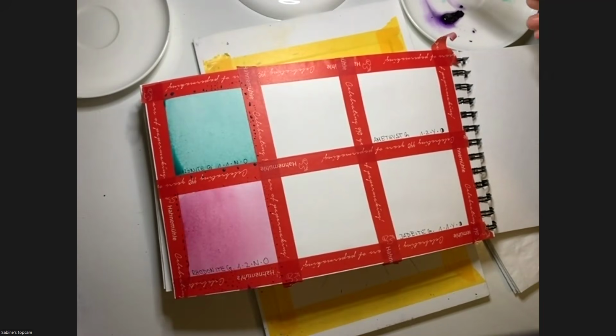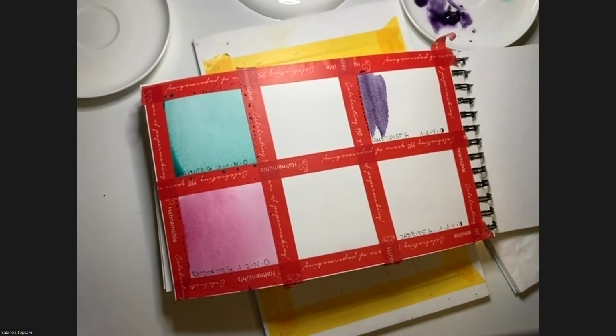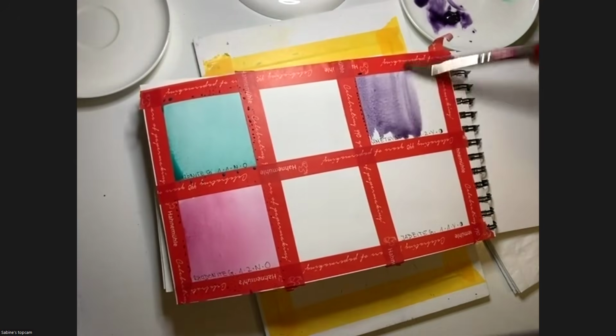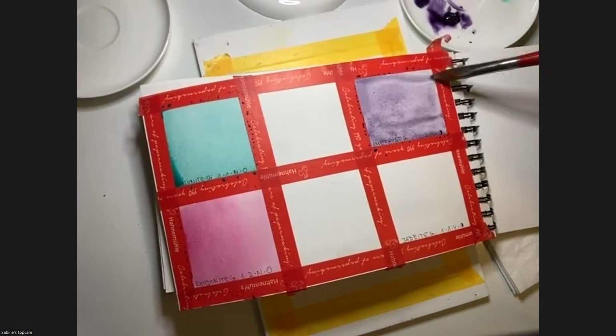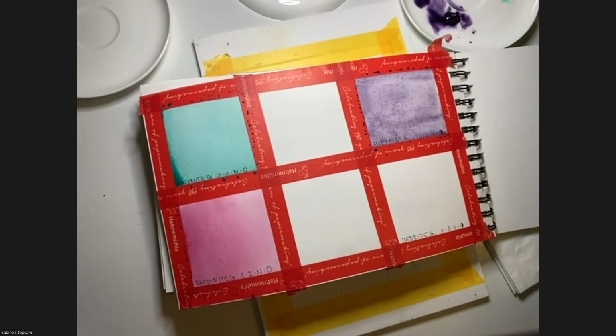It's the Amethyst Genuine, and it's a wonderful violet, with excellent lightfastness, a 2 for not staining, it's granulating, and it has a half circle for the transparency. And we go to the Jadeite Genuine.